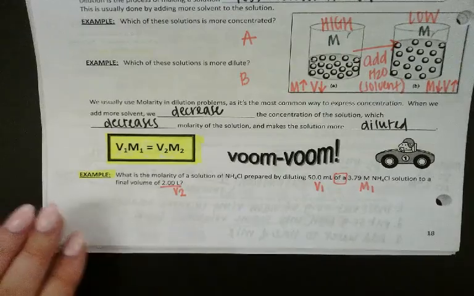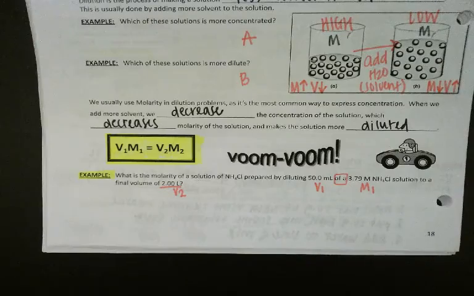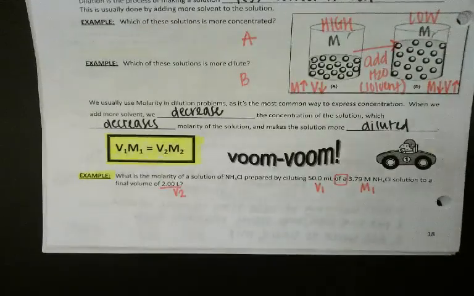Okay? Now, what do you notice about my V1 and my V2? They're different units. Now, what was our unit for molarity? Liters. Dilution, it can either be milliliters or liters. How you know what value to use is all dependent on what the first volume unit was.